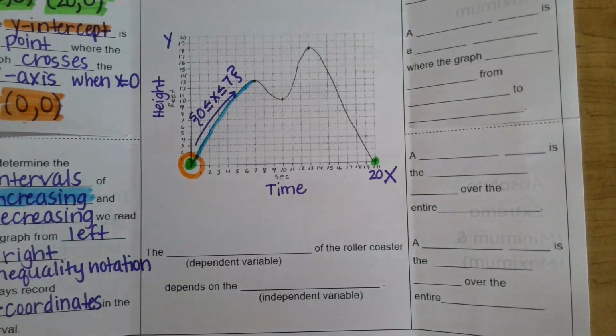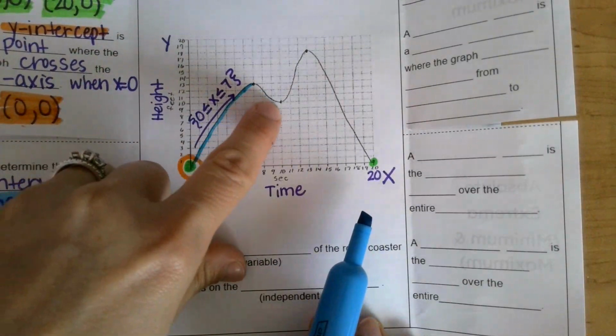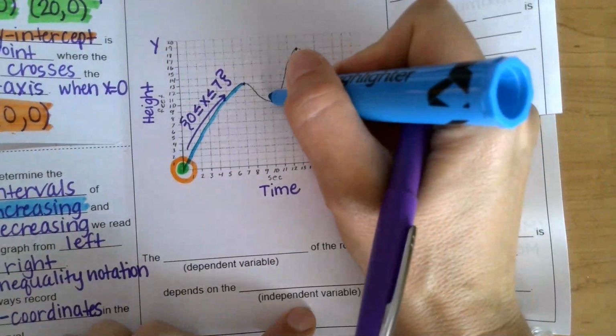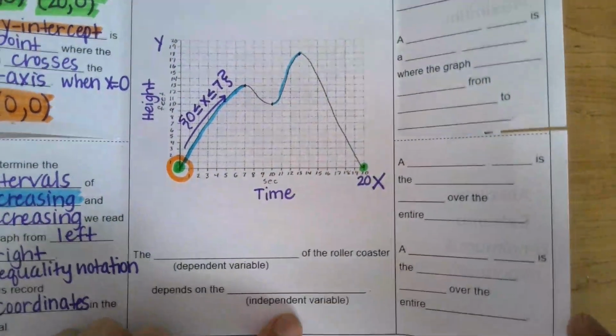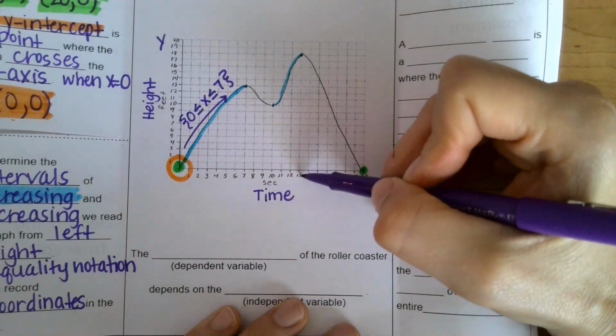Where else is the roller coaster ride increasing? At which seconds? Looking at the x-axis, see how it starts going down here, then right here it starts going up. What's this number on the x-axis? 10, and then it goes up to here. What's that number on the x-axis? 13. Remember, we're looking down here, go down to the x-axis, that's 13.